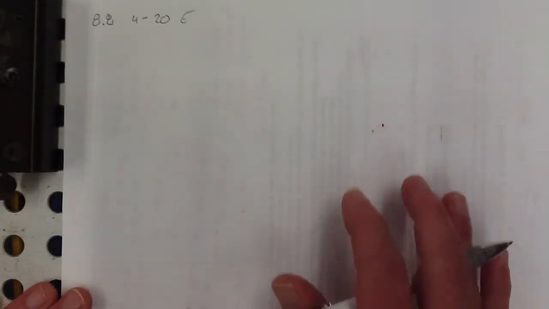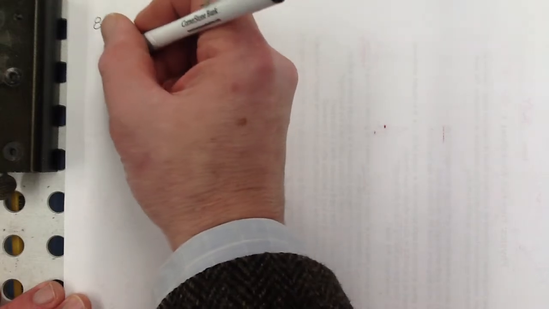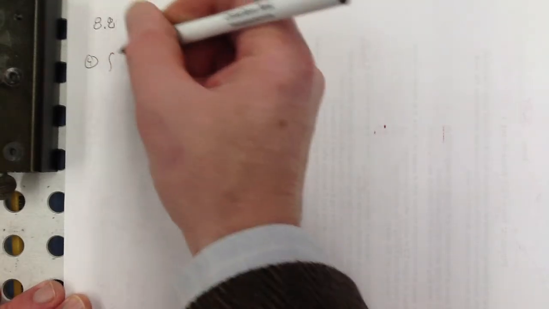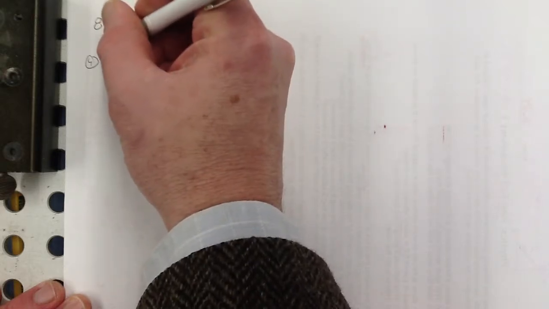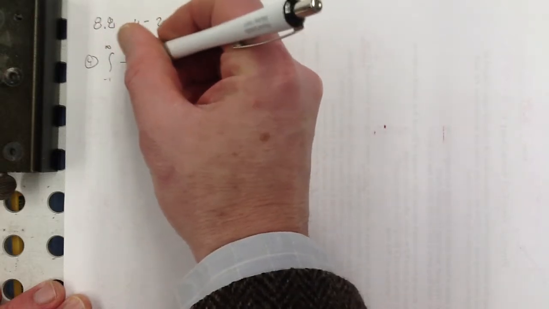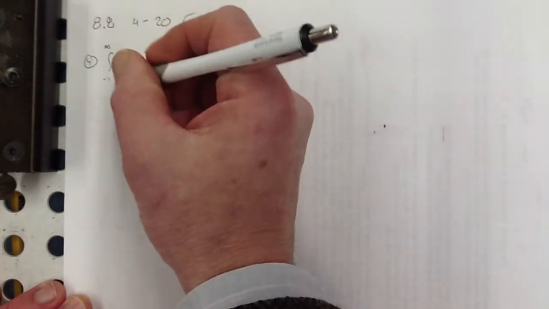Number 4. These are improper integrals. Of course, the impropriety is you can't have an area of an unbounded region. It's crazy. Turns out you can. So, going to do u substitution here.